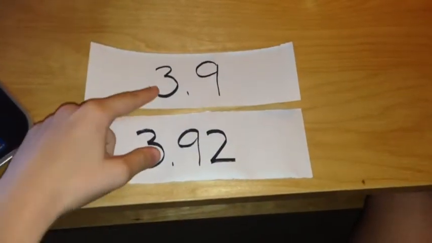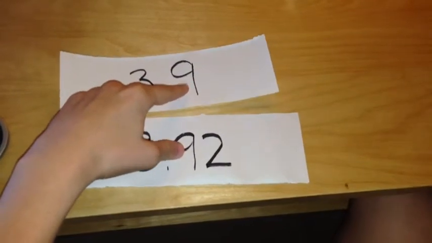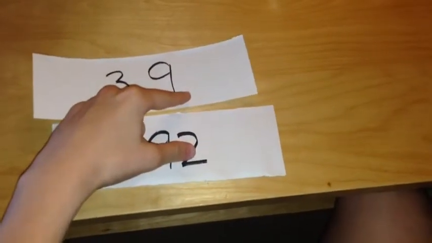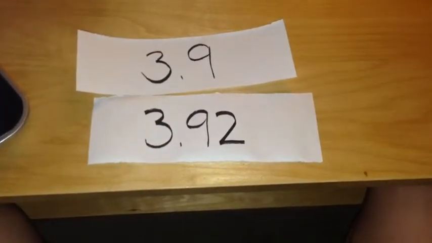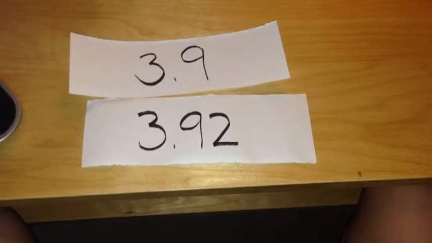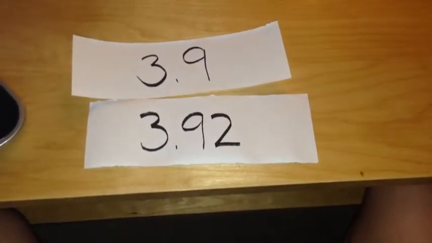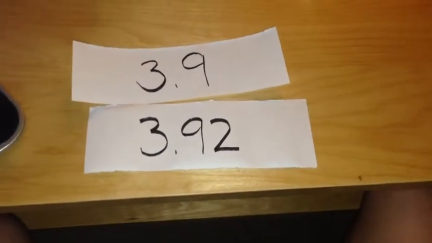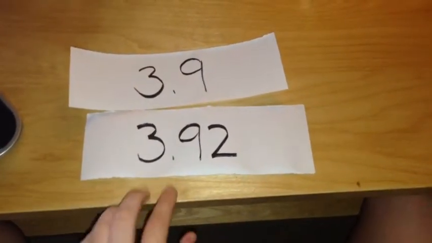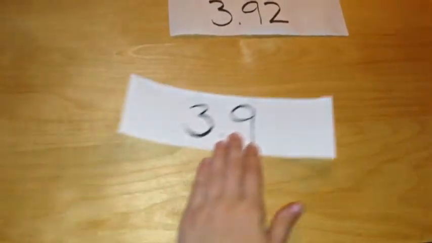These both have a 9 in the tenths place. So now we're going to move on to the hundredths place. 3.9 has an imaginary trailing 0 after it, and 3.92 has a 2. So 3.92 is the largest, followed by 3.9.